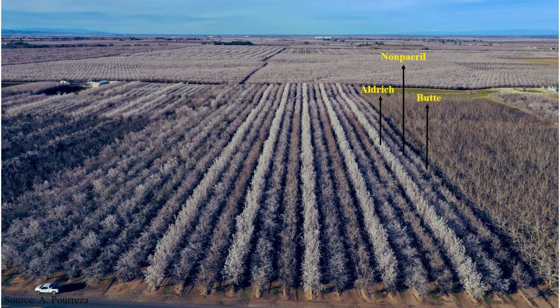This is another ranch that we're working at. In this particular orchard, you have three varieties. You have the Nonpareil, which is the lucrative variety, and then you have pollinators, Aldrich and Butte, and you can see here that they have different canopy architecture, which of course influences light interception, crop water use, and biomass accumulation, and so on. And the question then is, if we irrigate by variety, can we improve production and water use efficiency and so on?